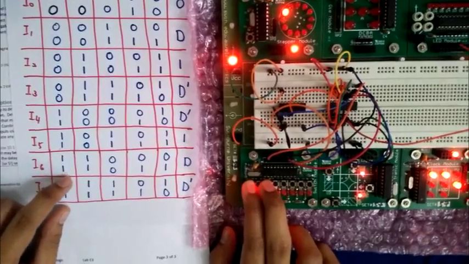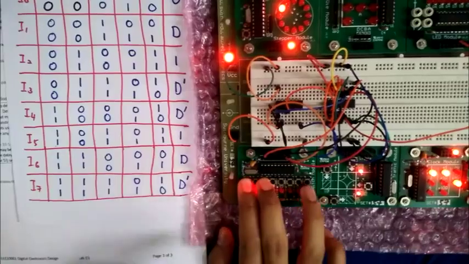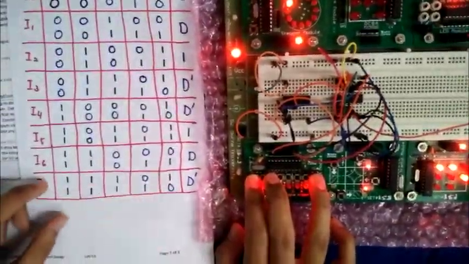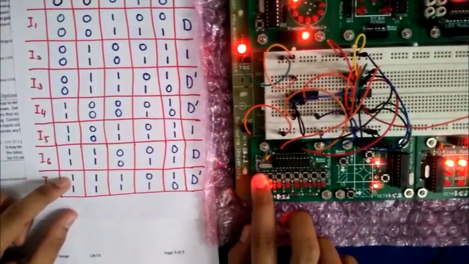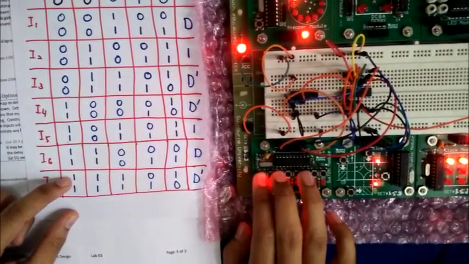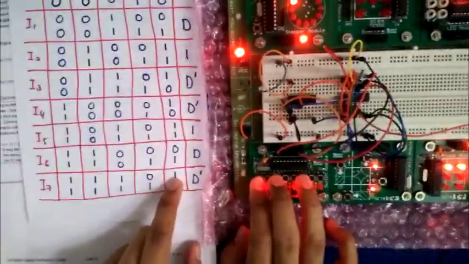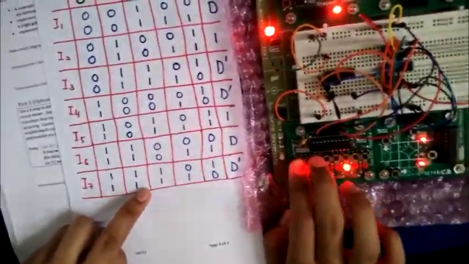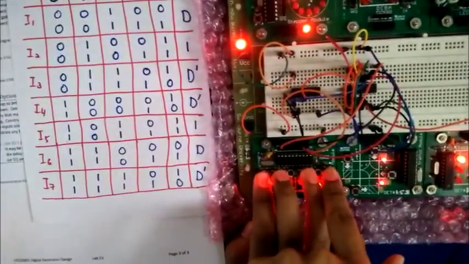When A is 1, B is 1, C is 0 and then D is 1, the output is 1. And then when A is 1, B is 1, C is 1, D is 0, the output is 1 here. And then when C is 1 and D is 1, the output is 0.